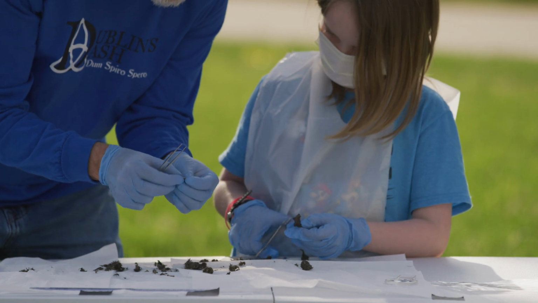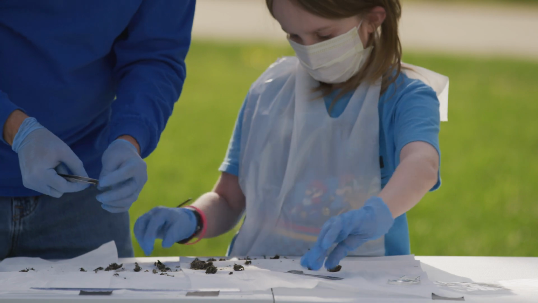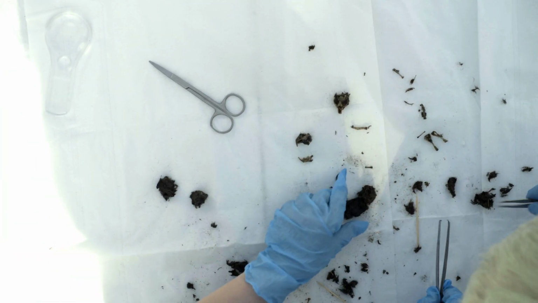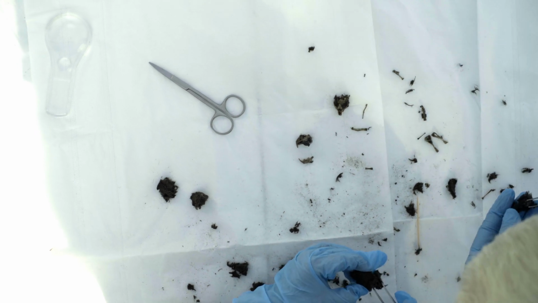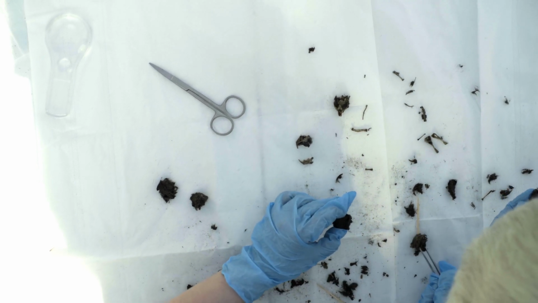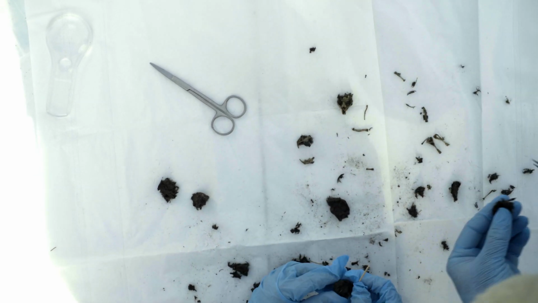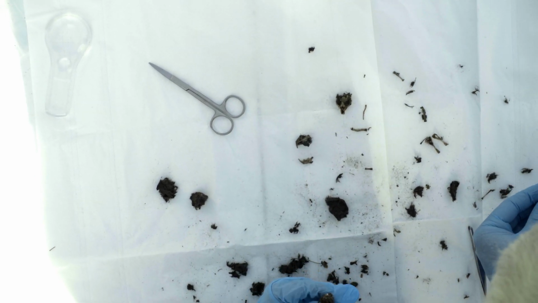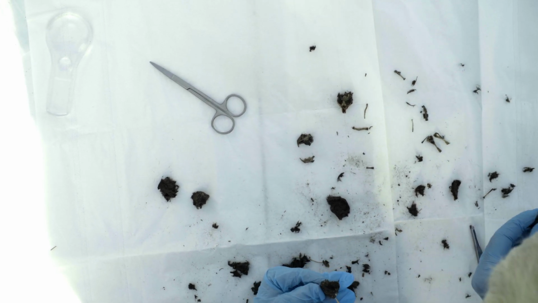Here's a pretty good piece of a leg bone. Lots of fur, and rib bones, lots of rib bones. So this is a pretty good find because we ended up with two skulls. There's a larger one and then there's a smaller one. And a lot of little bones. I think there's some rib bones in here. Yeah, there probably are.